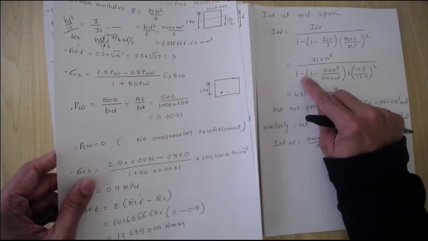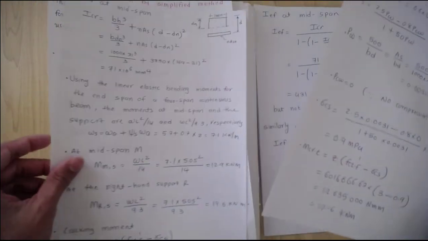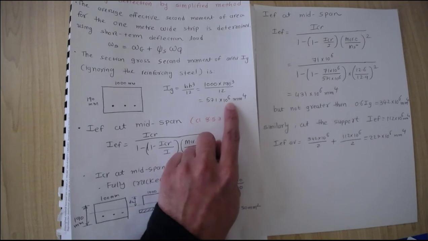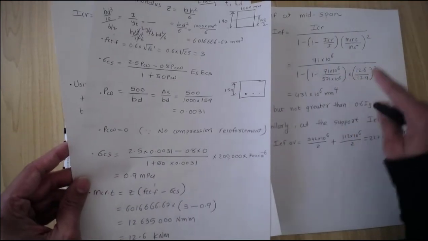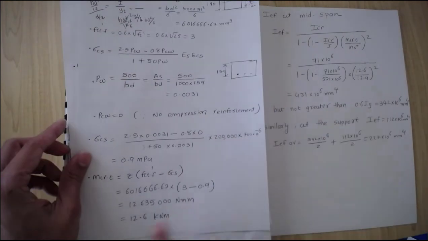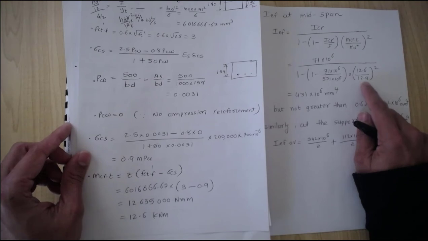I substitute that, 1 minus I crack over I gross. We calculated I gross, 571 times 10 to the power 6, in the previous video. This I gross is multiplied by the cracking moment, 12.6 kilonewton meters, over 12.9.